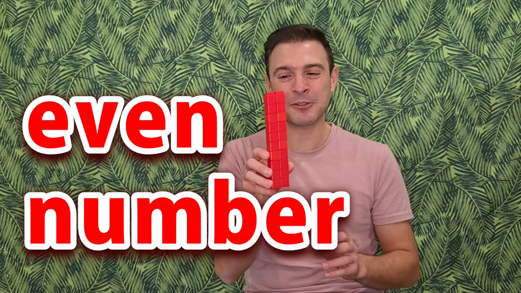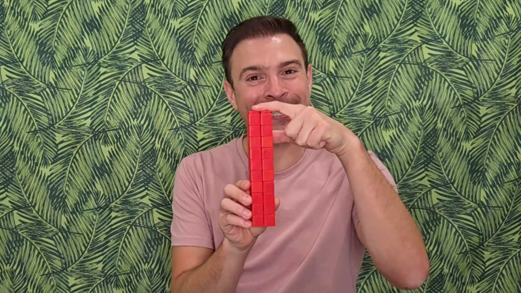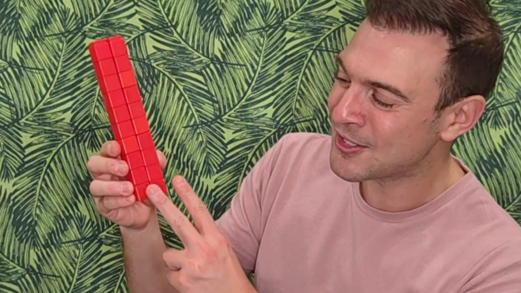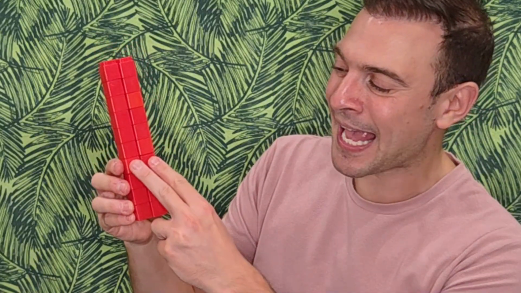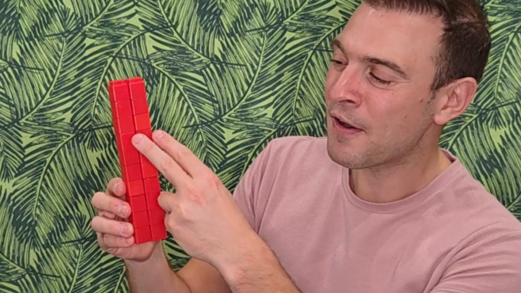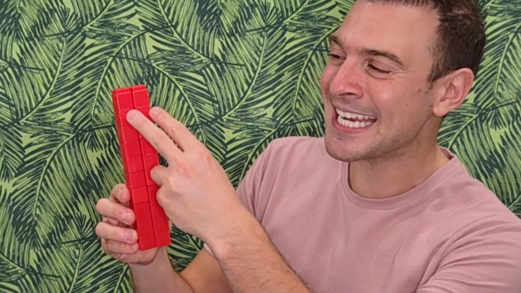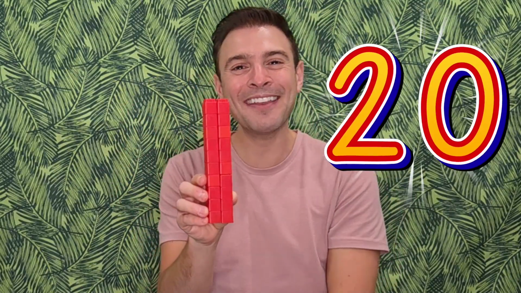What do we call a number that can make two equal groups or rows? It's an even number. Now I've split my 20 into two equal groups. Here are my two towers of 10. And this clearly shows that 20 is an even number. And if it's even, we can count by twos to reach 20. So let's count my blocks together by twos. Ready? 2, 4, 6, 8, 10, 12, 14, 16, 18, 20. Our even number.